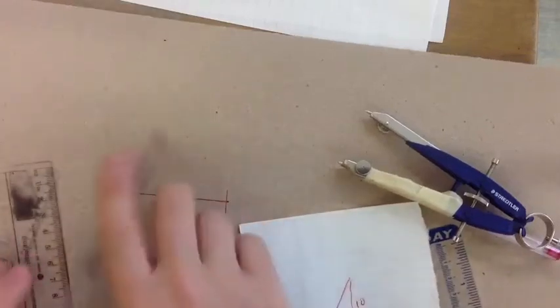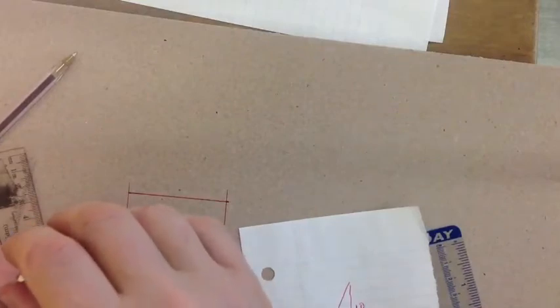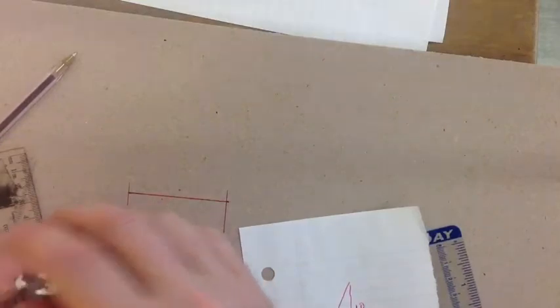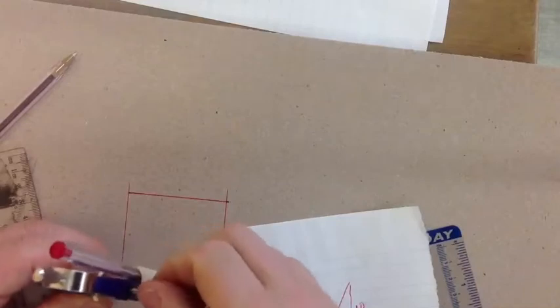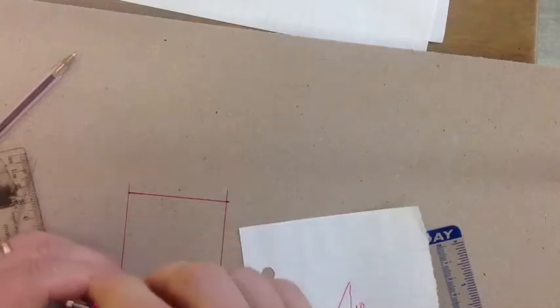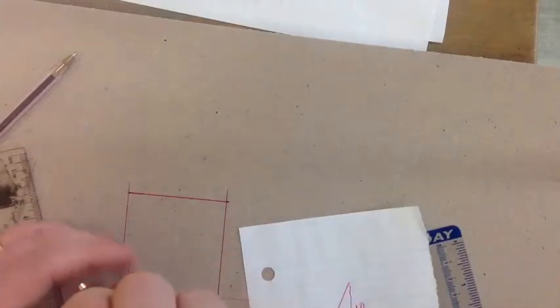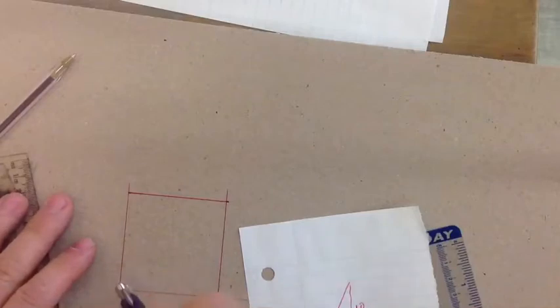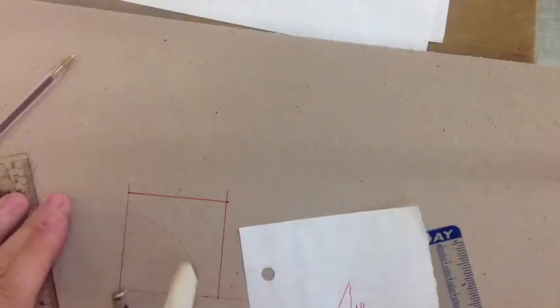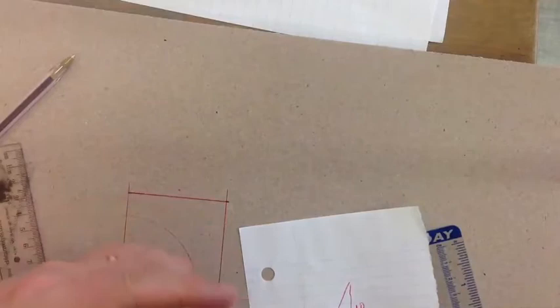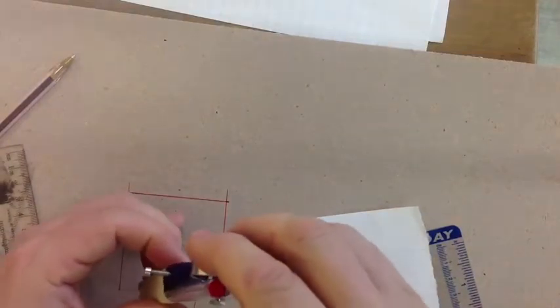So I want to find the exact middle. Okay, and this time I'm going to use a perpendicular bisector. To do that, I put the point of my compass on the edge. I adjust it so it goes past the halfway mark. I usually go about 3/4 of the way. And I'm just going to make a little arc like that, put it on the other corner, and make a little arc.